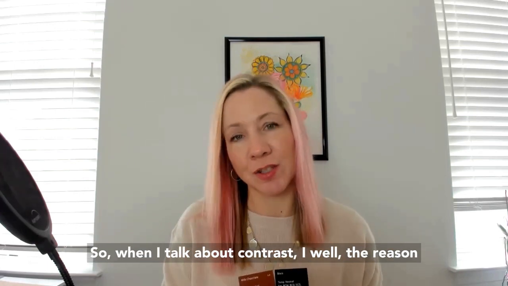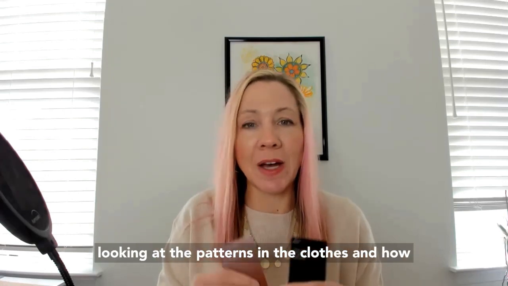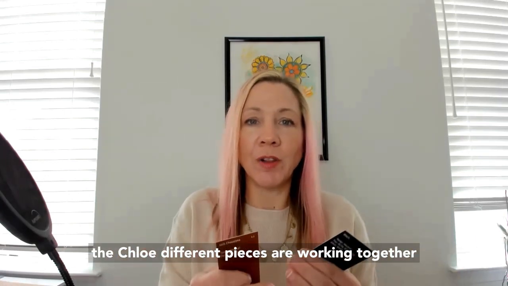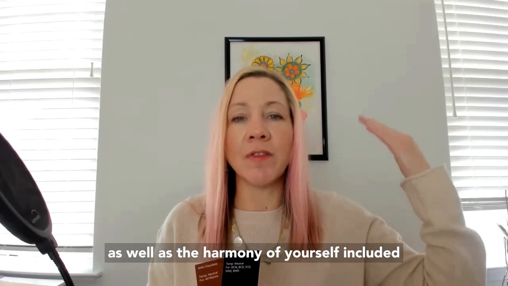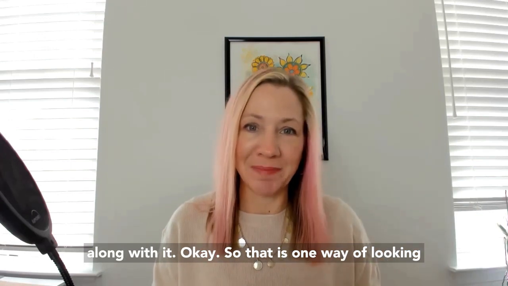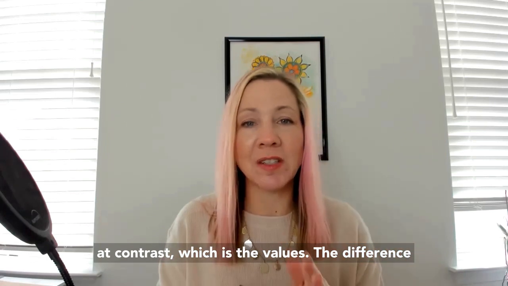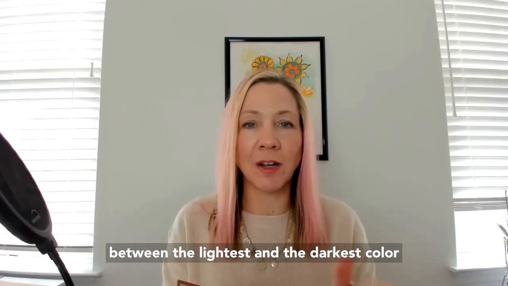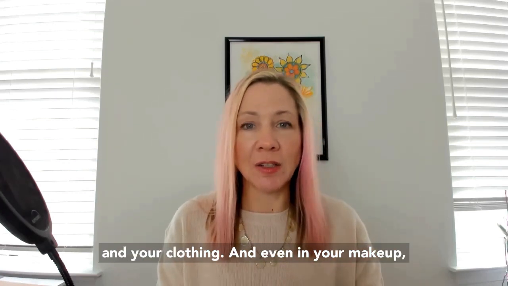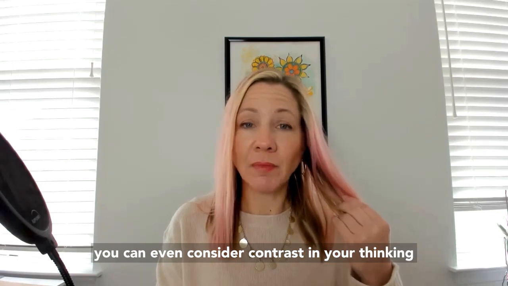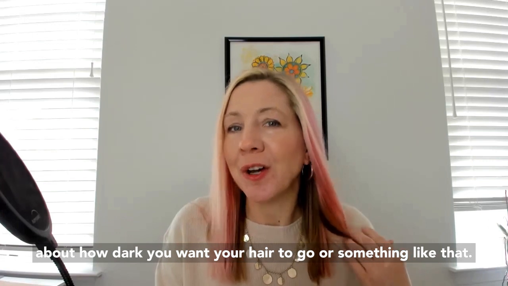So when I talk about contrast, the reason I feel that it's so important is that you are looking at the patterns in the clothes and how the different pieces are working together, as well as the harmony of yourself included along with it. Okay, so that is one way of looking at contrast, which is the values, the difference between the lightest and the darkest color in a pattern or within pieces, and between yourself and your clothing, and even in your makeup. You can even consider contrast when you're thinking about how dark you want your hair to go or something like that.